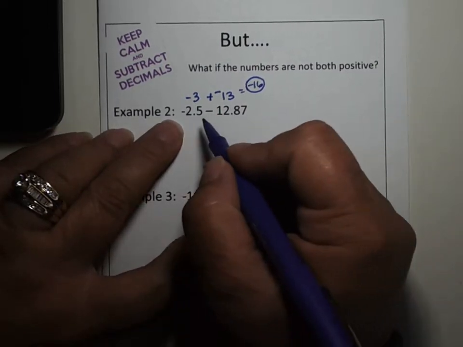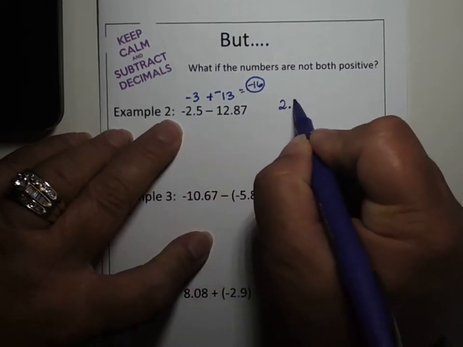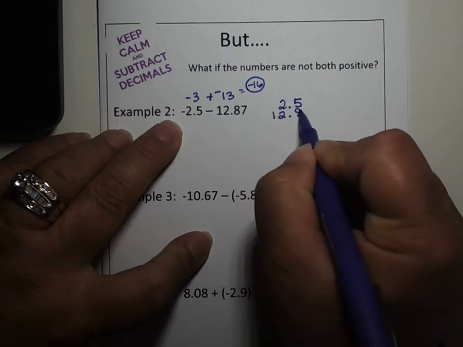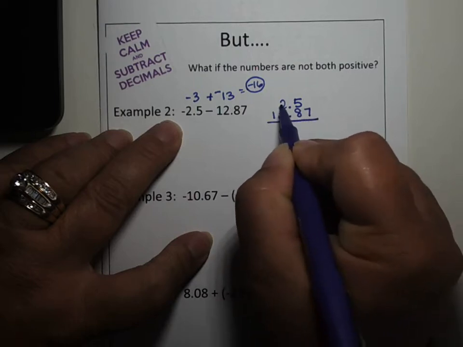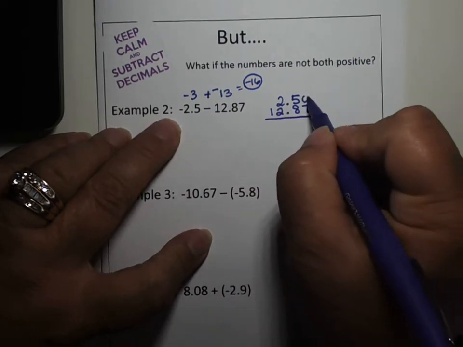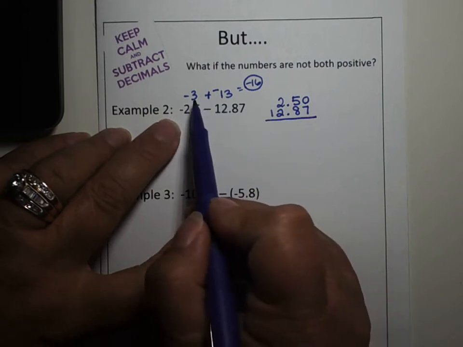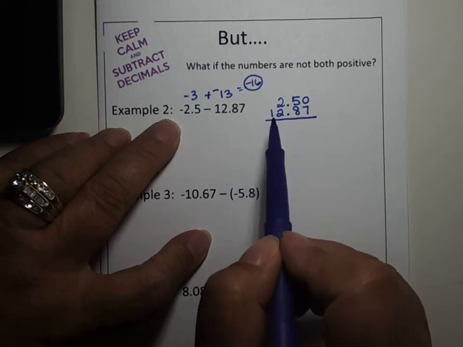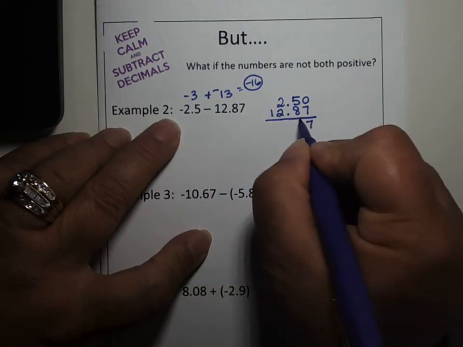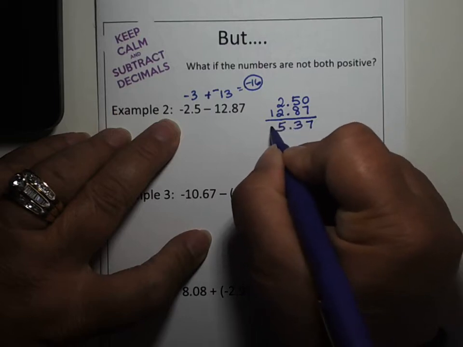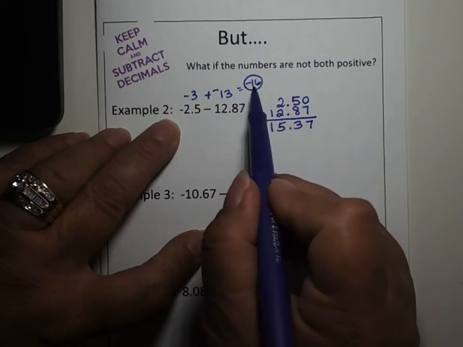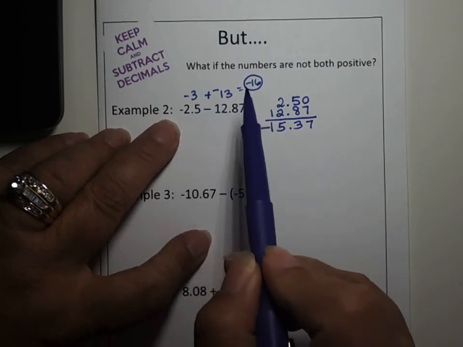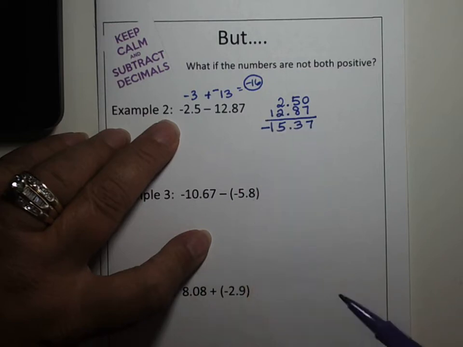All right, so I'm going to put the numbers here. I'm going to line them up by the decimal. If you want the bigger digits on top, that's fine. Okay, so what did we do up here? Well, we put the 3 and the 13 together to make 16. So what we're going to do is put these together. 13, 5, and 1. Okay, and my answer should end up being negative.